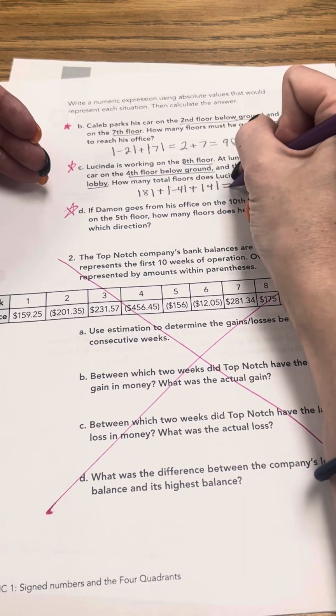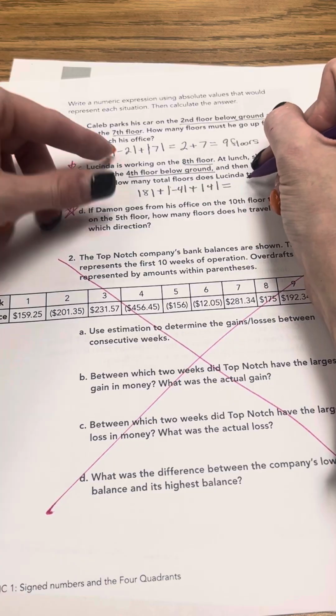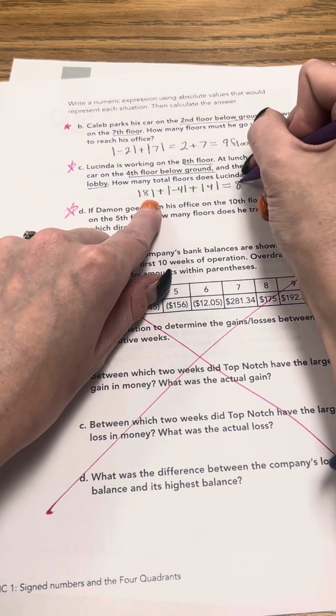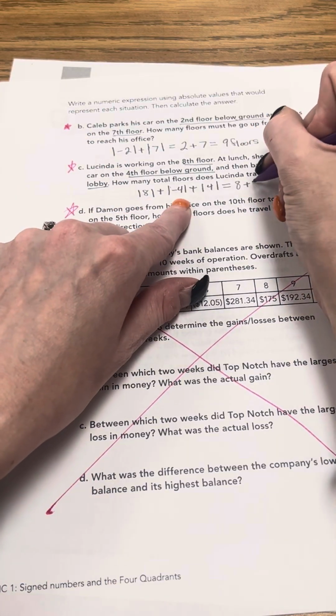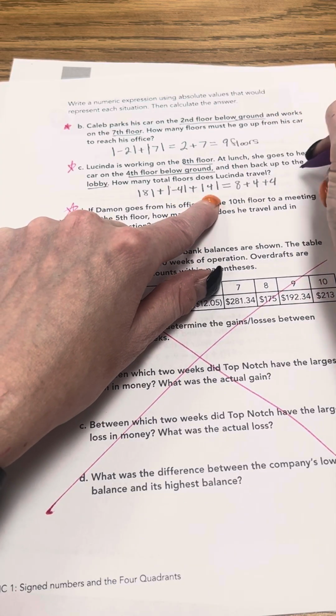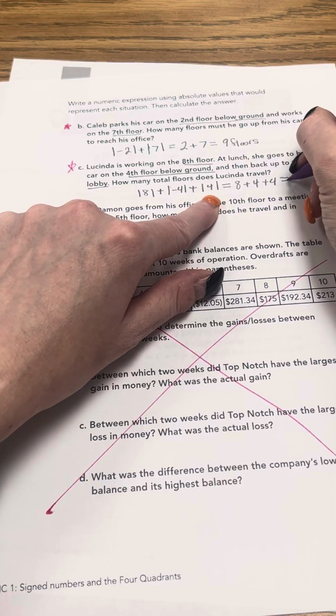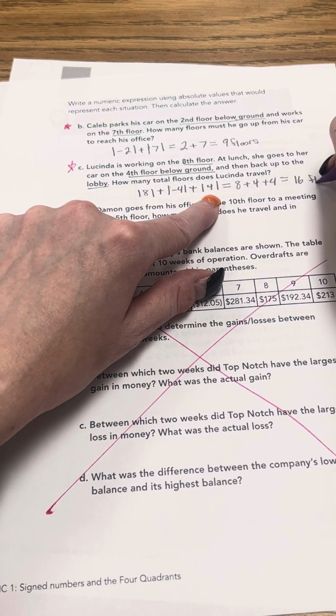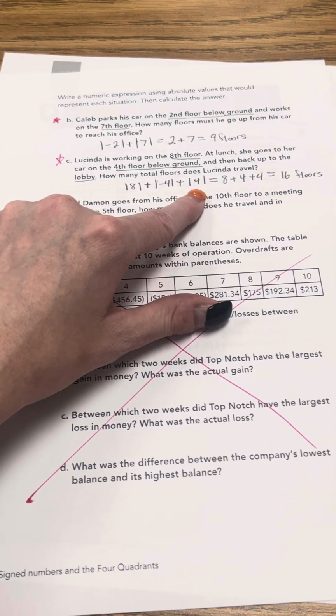Okay, now we have to put how many total floors. So absolute value of 8 is 8. Absolute value of negative 4 is 4. The absolute value of 4 is 4. And when you add that all together, you would get a total of 16 floors.